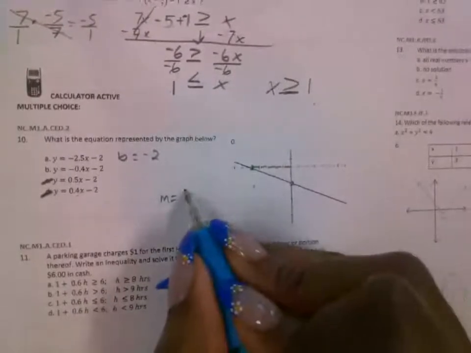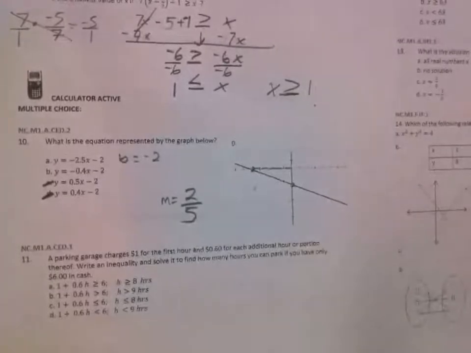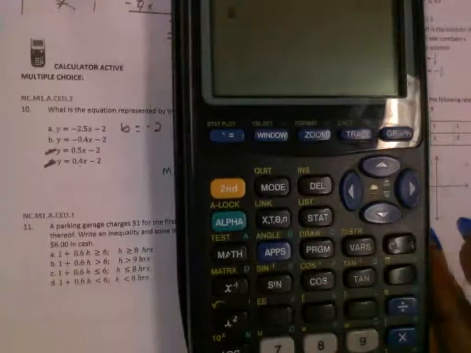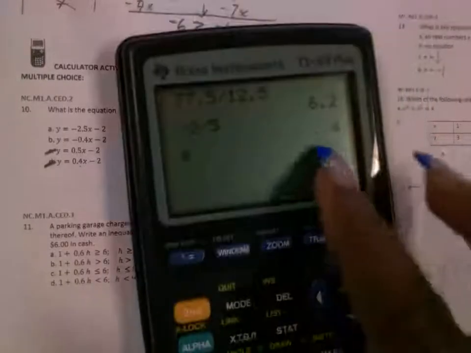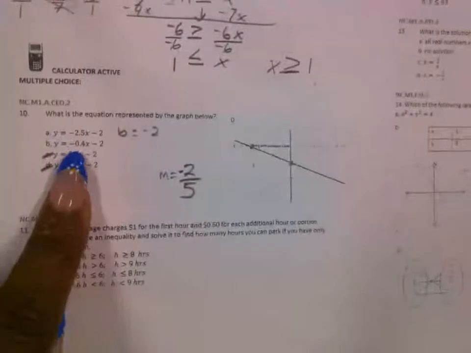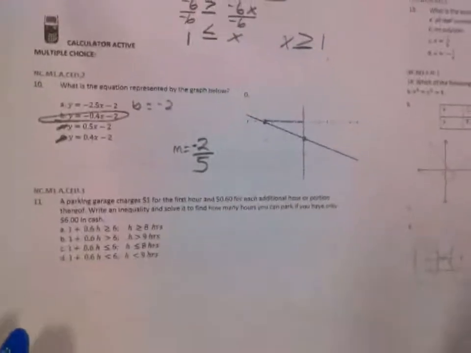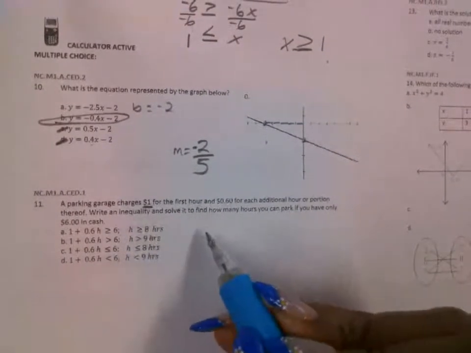So it's down 2 and over 5. Remember, it's negative. So this is going to be -2 divided by 5. That gives me this one right here. The slope is going to be -0.40. So that's B.